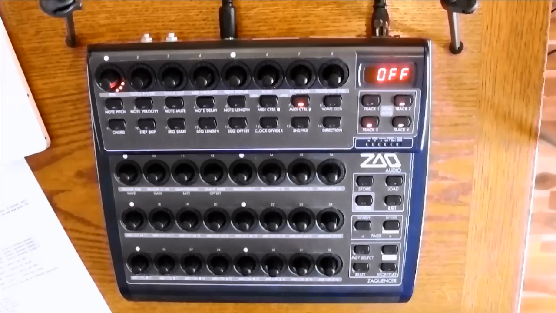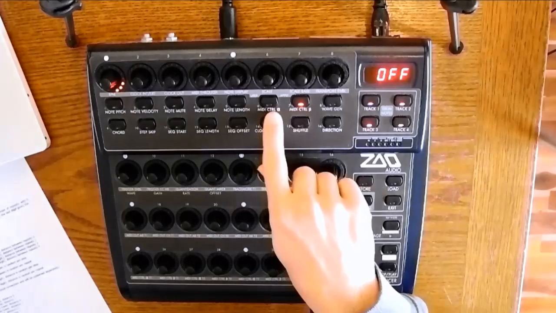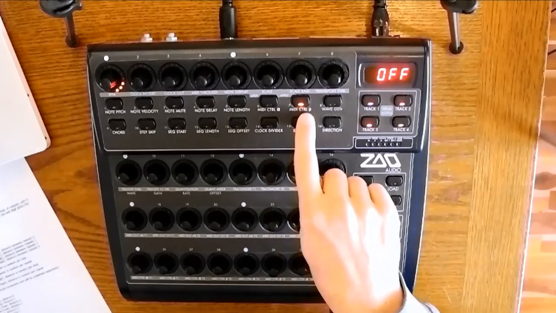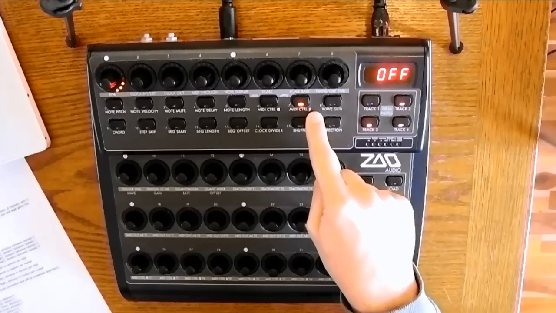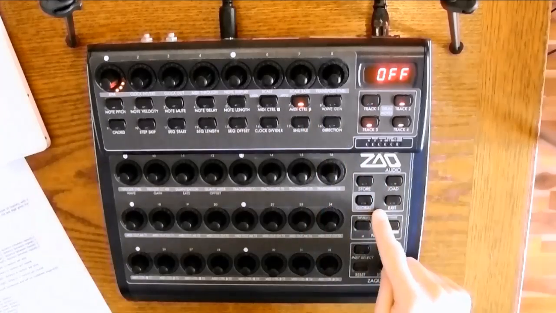The features delay and ratcheting are a new sub-feature of the MIDI control feature that can be adjusted here per step, and basically it's a new MIDI controller that you can select in the global menu. I'll show you.